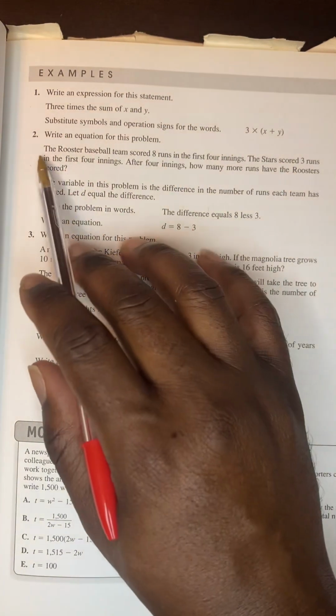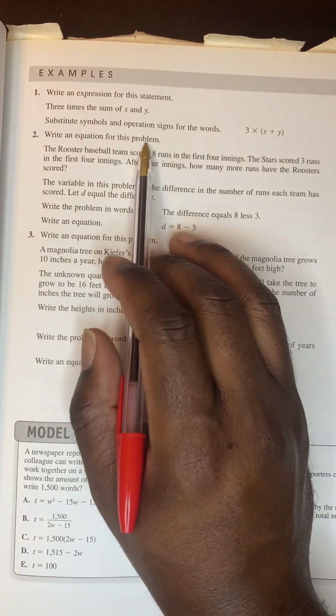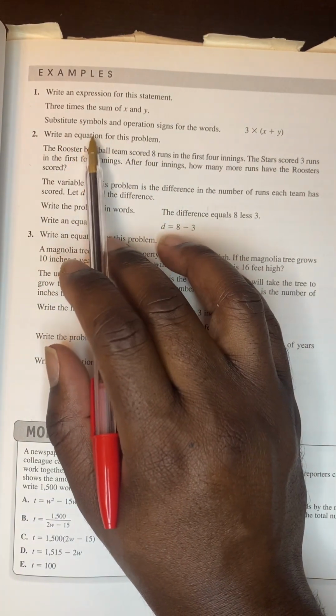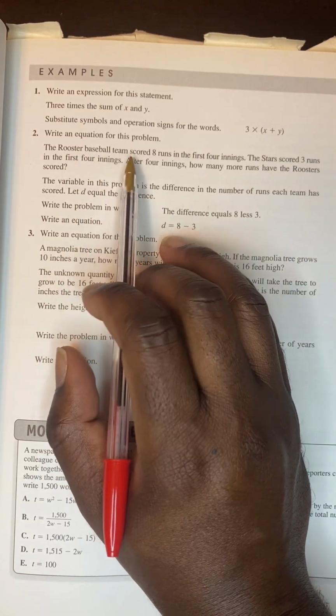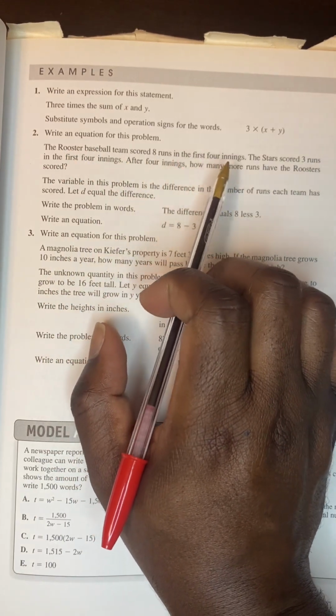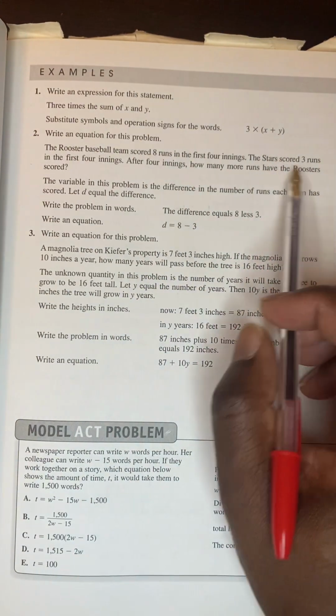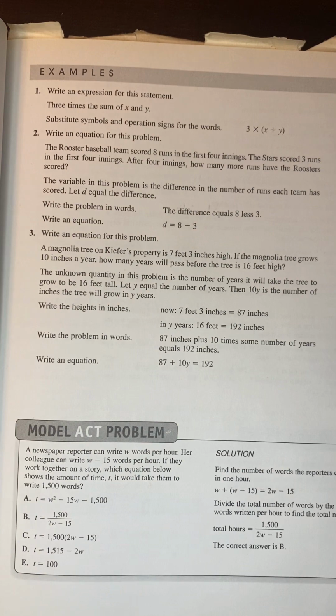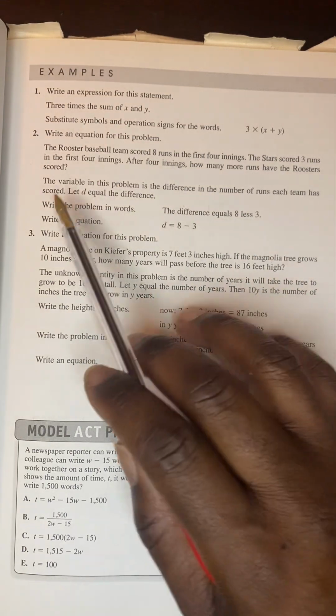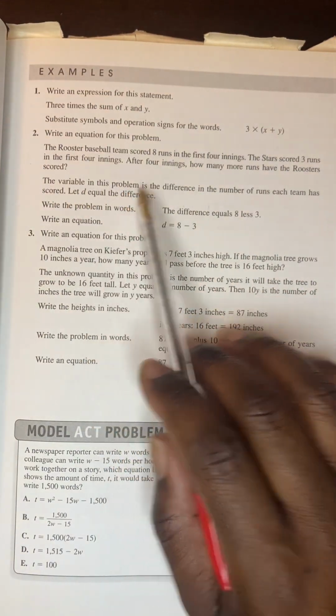All right, so now question number 2 says write an equation for this problem. So now this is going to be an equation, and this one will have an equal sign. So it says the Rooster basketball team scored 8 runs in the first 4 innings. The Stars scored 3 runs in the first 4 innings. After 4 innings, how many more runs have the Roosters scored? So here it says the variable in this problem is the difference.